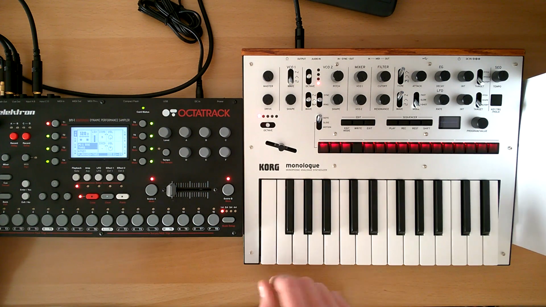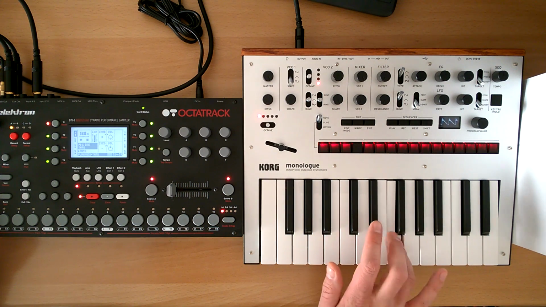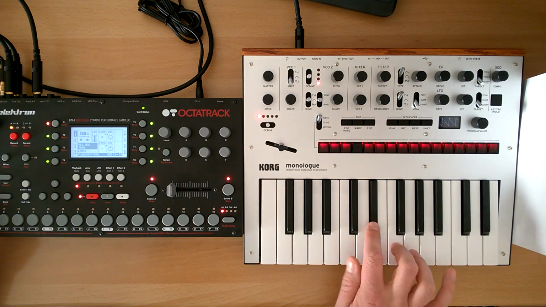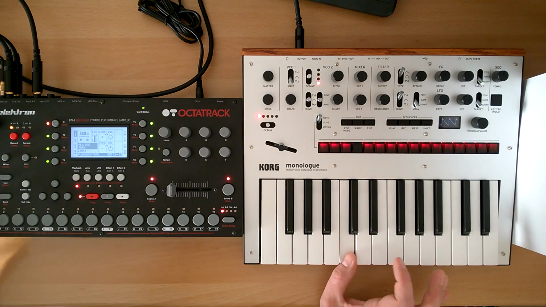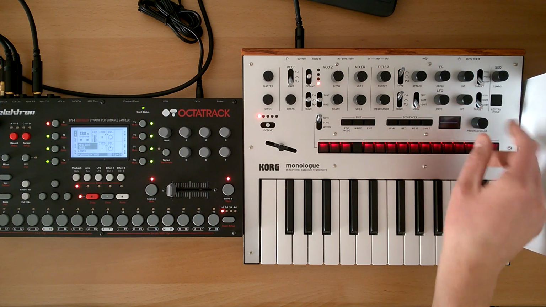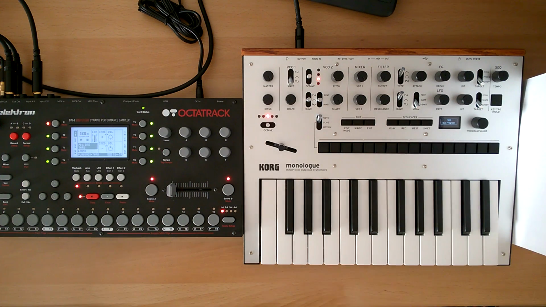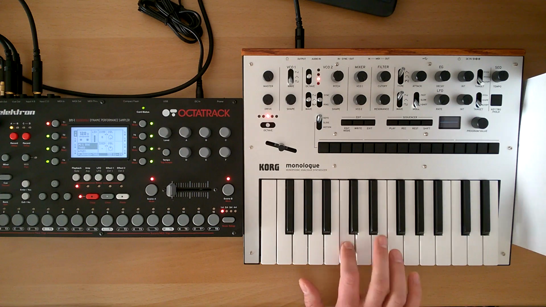When I start to play it, it sounds like this. Yeah, that's basically just the first sound that you come up with when you start the monologue. Now let's switch to an init program, and that one sounds like this.